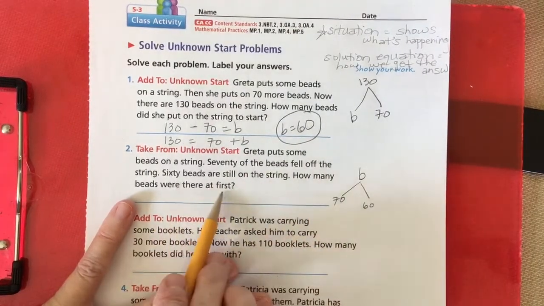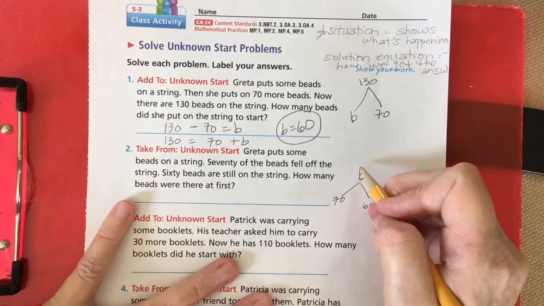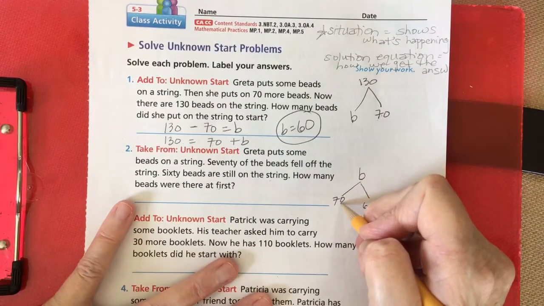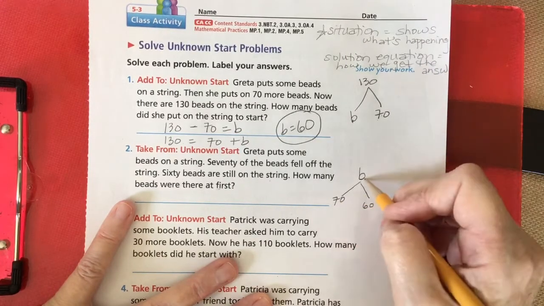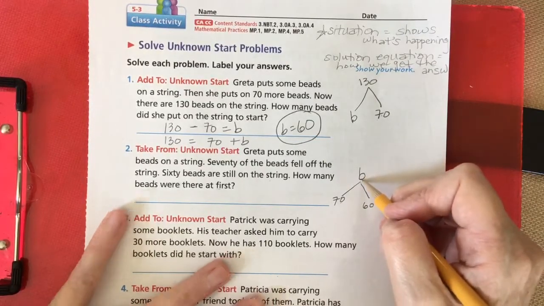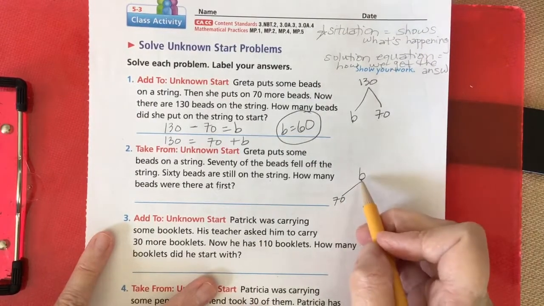How many beads were there to begin with at first? She had beads on a string. 70 of them fell off. If things are falling away, that means we're taking them away, right? And there were 60 left. So we need to know the total. We have our two addends. We need to find the total.